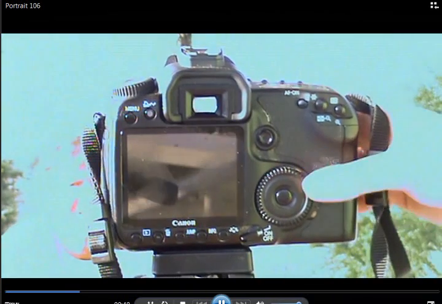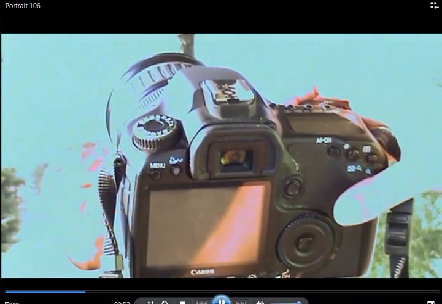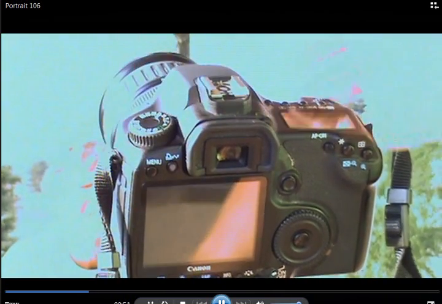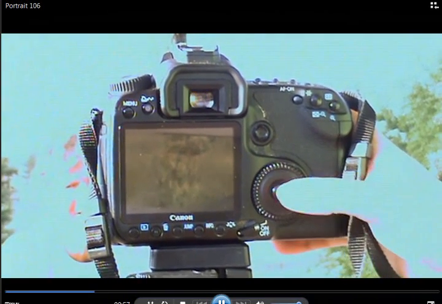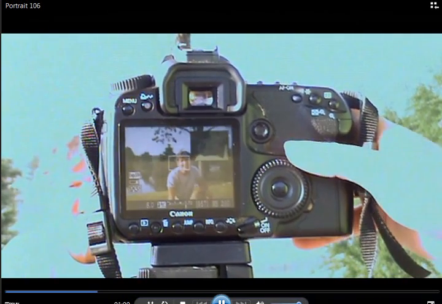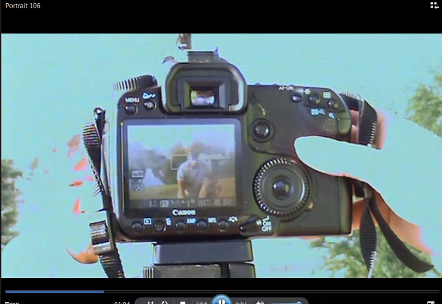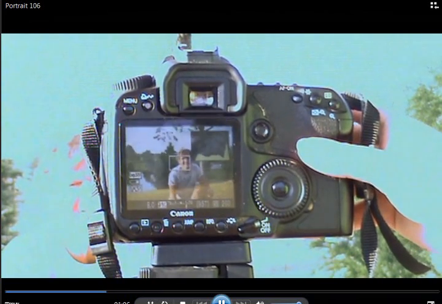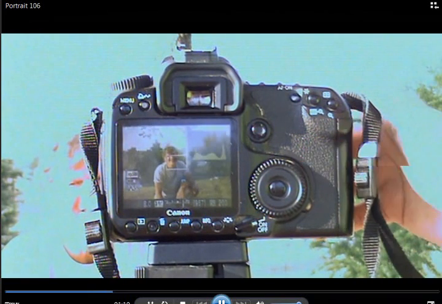It does help. But for this instance, we're going to review the aperture priority mode, and we're going to turn on the live viewing. And then we got hubby out there, and we're going to compose the shot. Put him right about there.